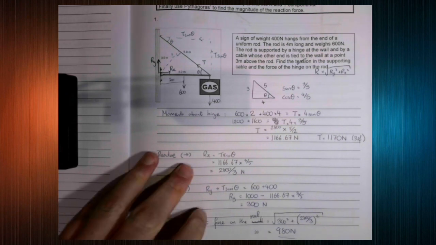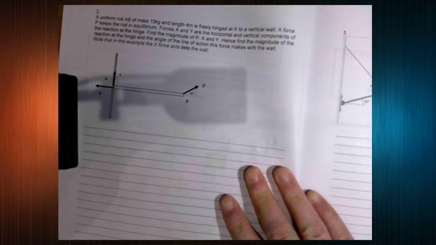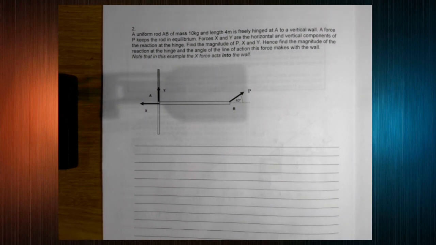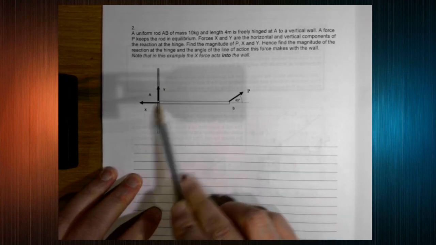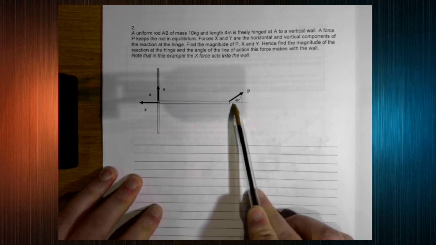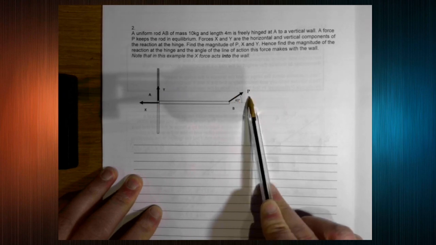Our second one is a little bit more extensive, so bear with me. Because as you can see, we have slightly different forces. There we go. Okay, conveniently this time we've been given these. So I tend to call them Rx and Ry. You can really call them whatever you like. But notice here we have P, our pulling force, going in a different direction.